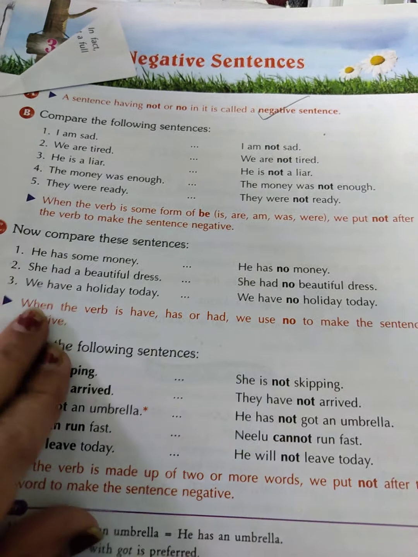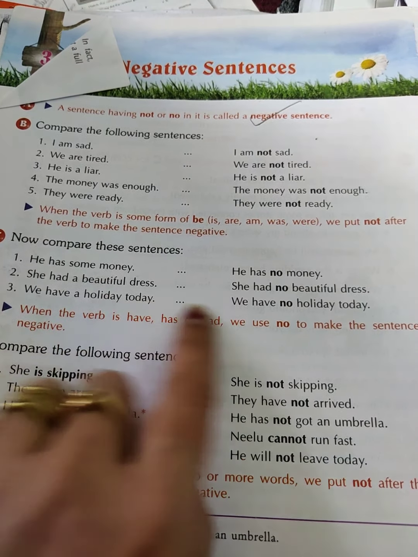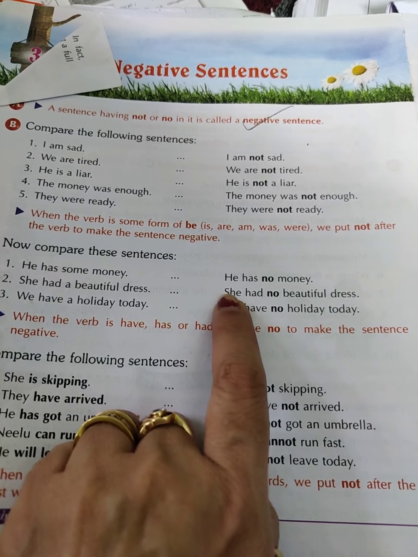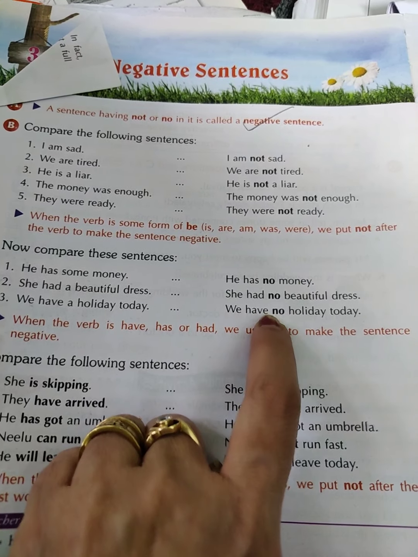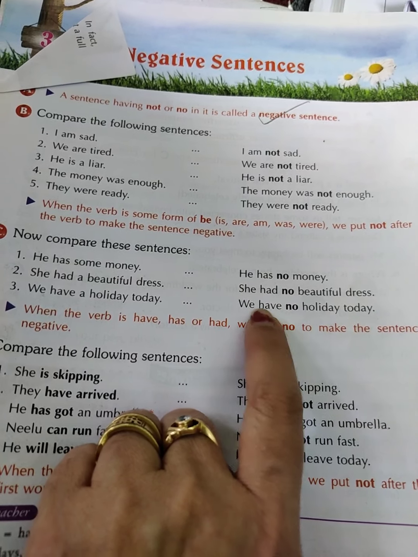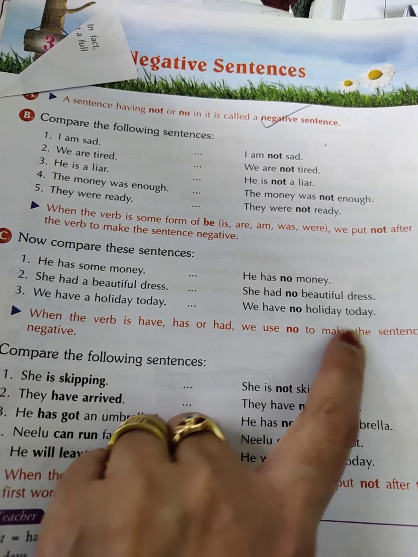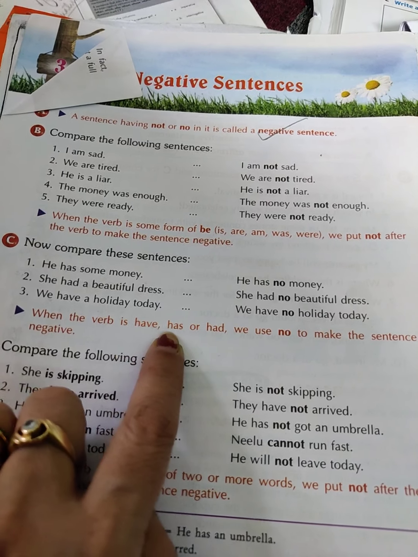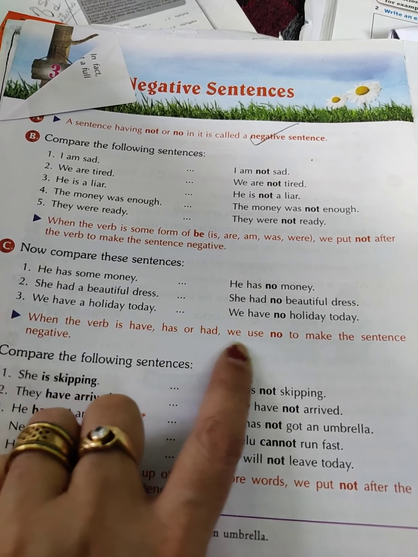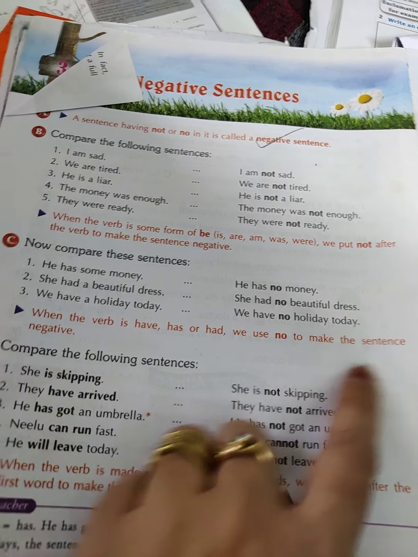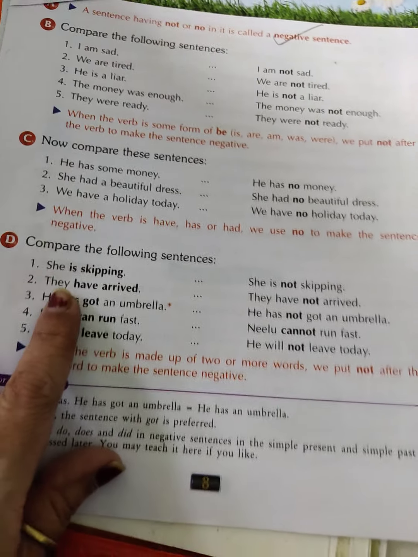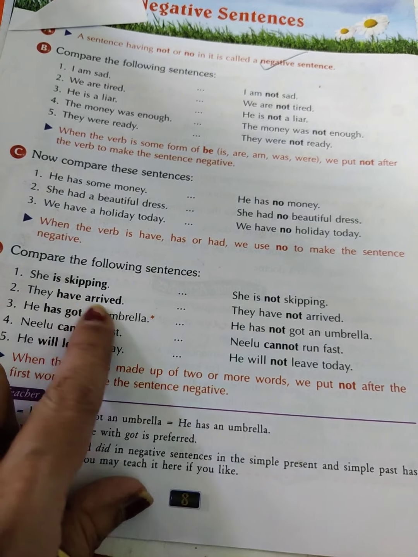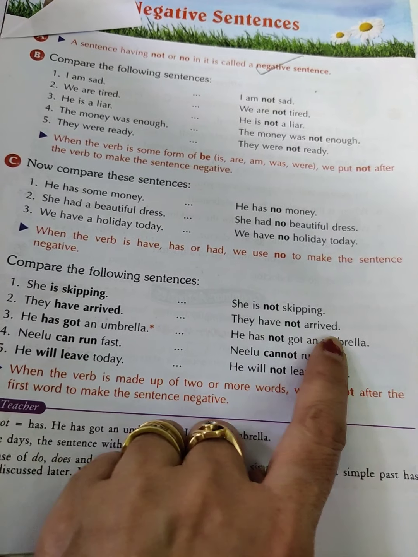Now there are some sentences where we need to put no: she had no beautiful dress, we have no holiday. Why do we need to put no? When the verb is have, has or had, we use no to make the sentence negative. For example: she is skipping, she is not skipping. They have arrived, they have not arrived.